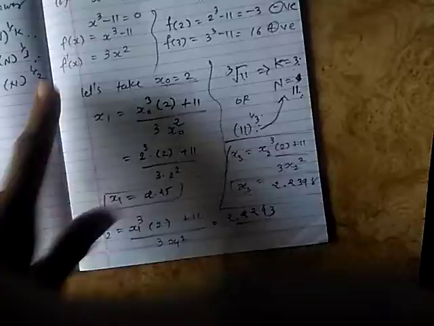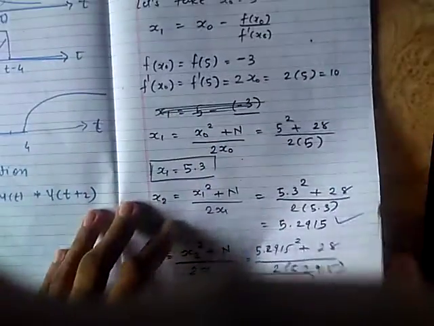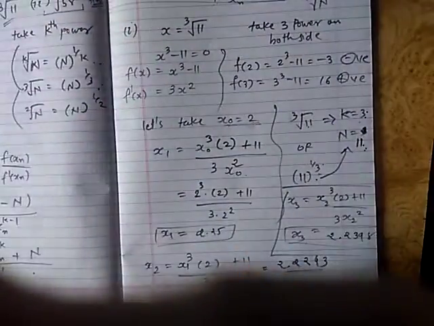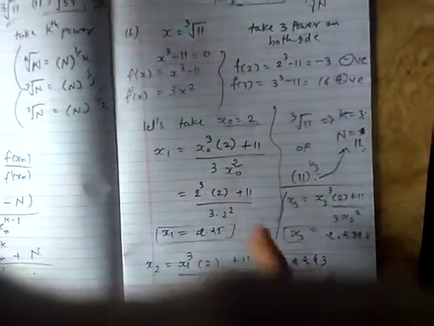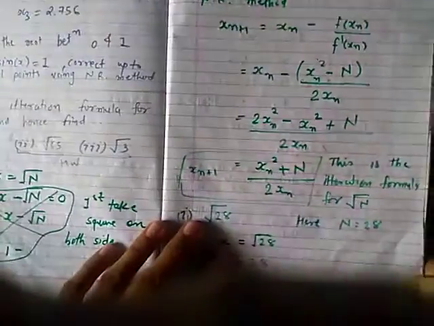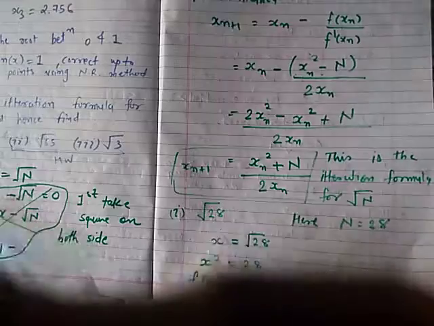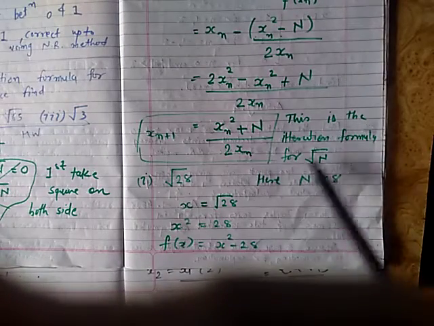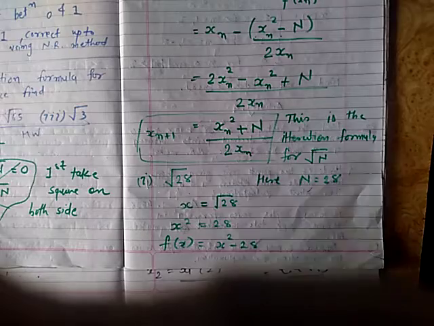Okay, all right. So for today, this is the new thing for you: how to find the general formula to find the square root or cube root or any kind of root. So these are the few examples for homework. You need to calculate that.